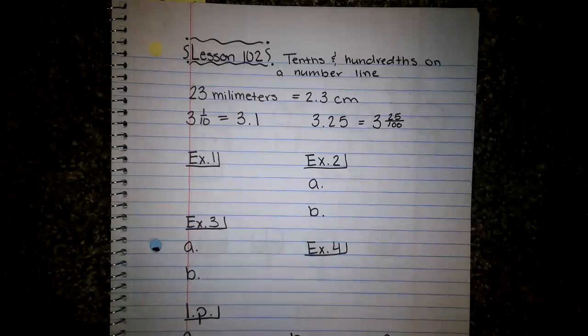Okay, so this is a new concept and it's something that we kind of already have talked about. We've talked a lot about how decimals and fractions are similar, how if you have a decimal, you can turn it into a fraction, and we've been practicing that. All this lesson is doing is putting it on a number line. Now, remember that not all number lines are the exact same.